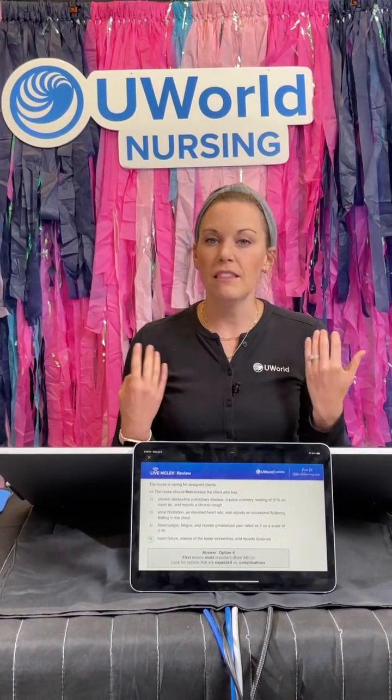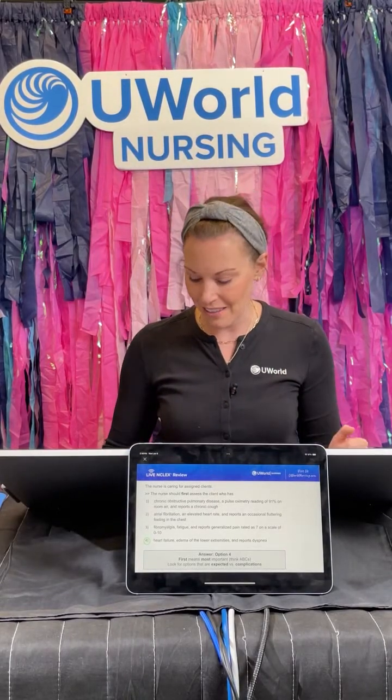So when we're seeing heart failure, edema in the lower extremities, and difficulty breathing or dyspnea, that's going to key us in that this is the first person we need to see. We're having some breathing and some circulation problems, so that's going to be our priority. What we're seeing in options 1, 2, and 3 are all expected findings with these conditions. Not that we don't need to follow up on them, but our priority is going to be the option that's showing a complication versus something that's expected. So you guys did great on that one.